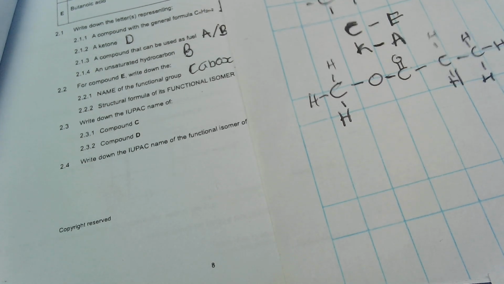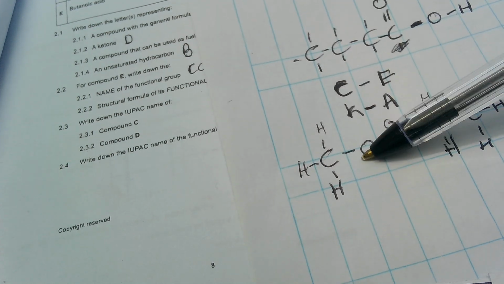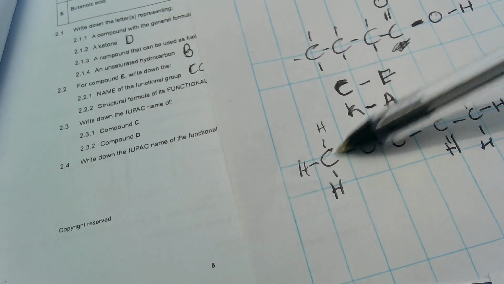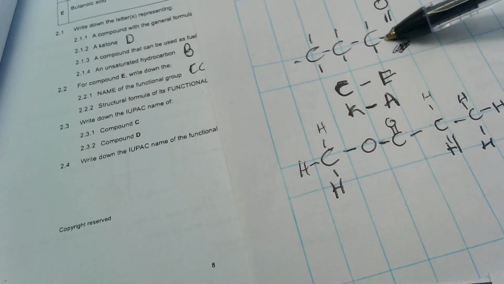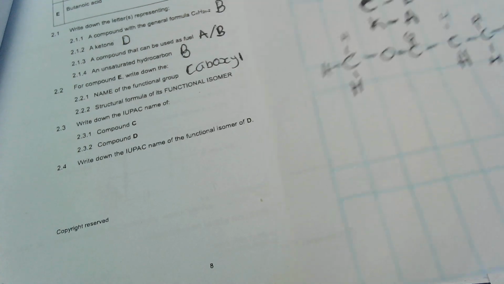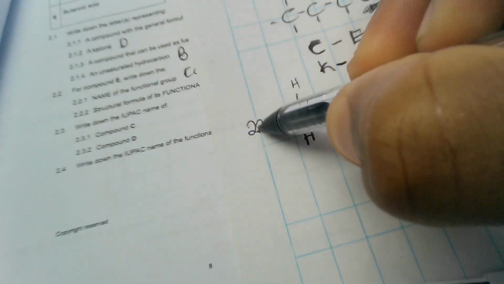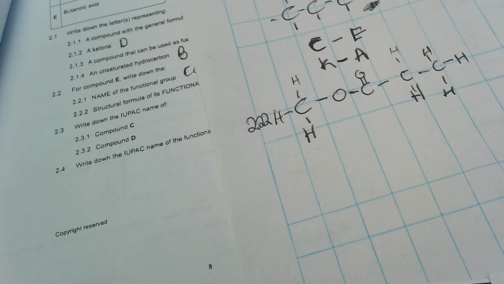How many oxygens? 1, 2. 1, 2, and then 1, 2. See? How many carbons? 1, 2, 3, 4. Which makes a lot of sense. It's pretty clear, right? So that means that's our 2.2. Which makes a lot of sense, I guess.